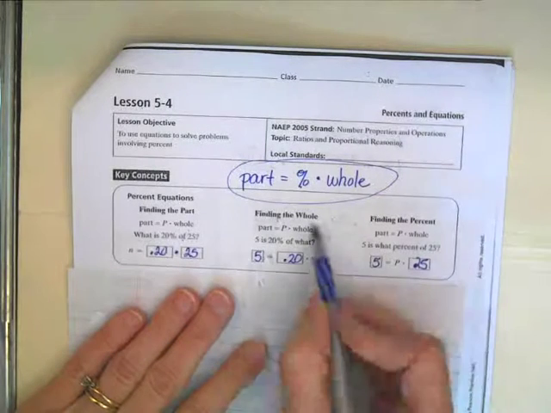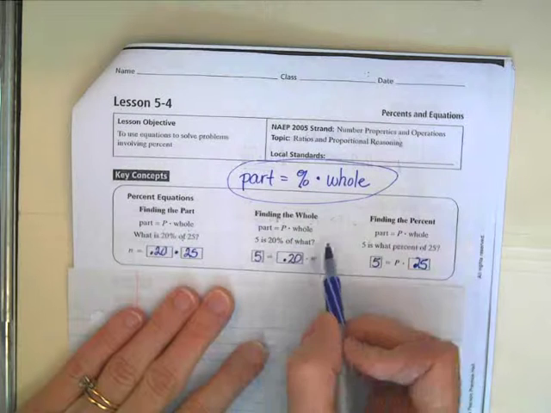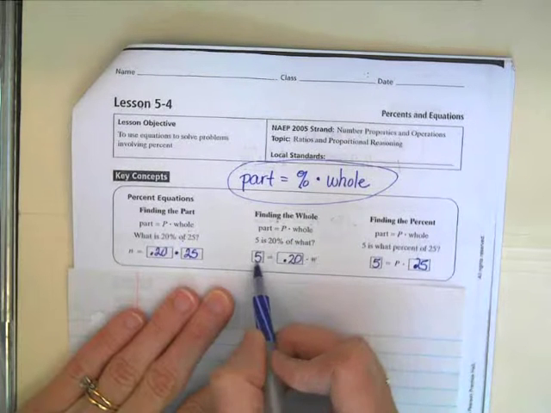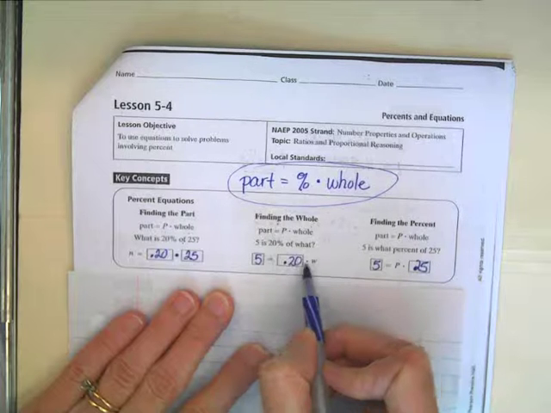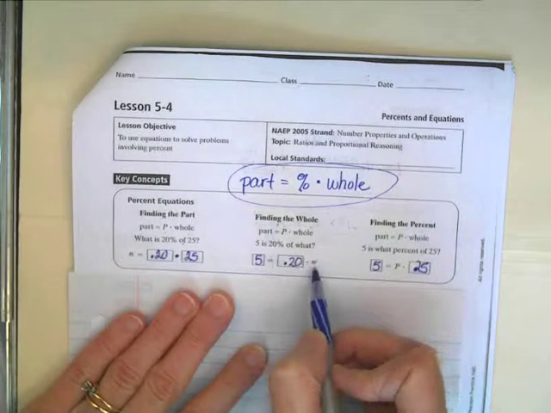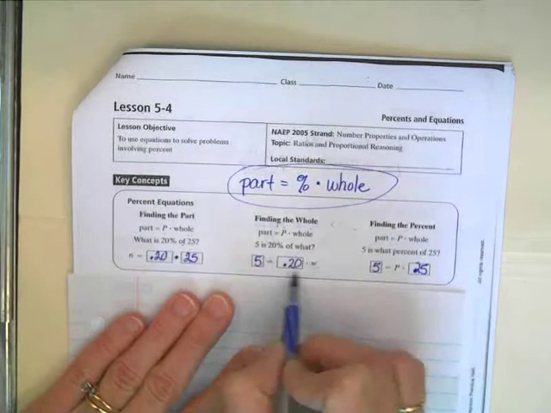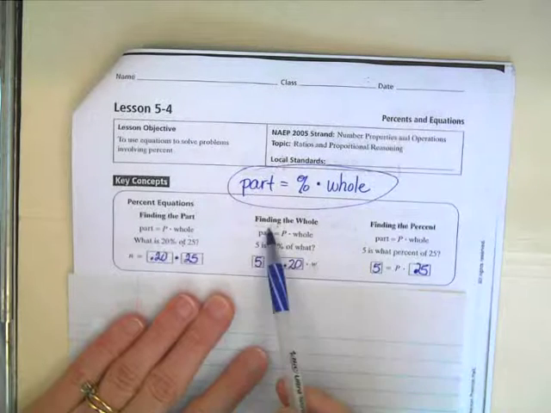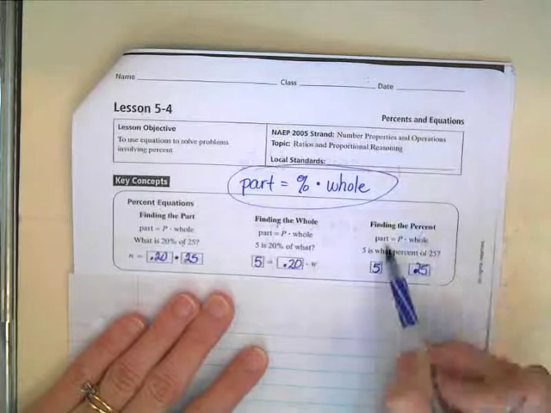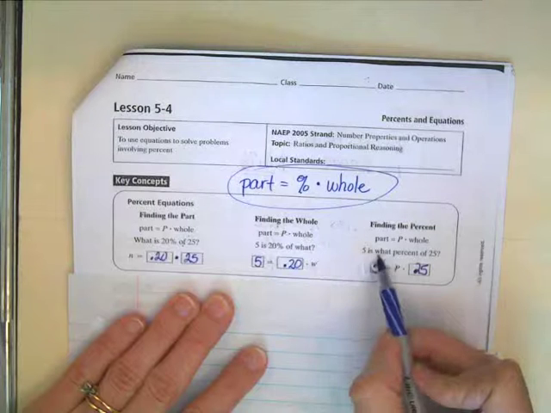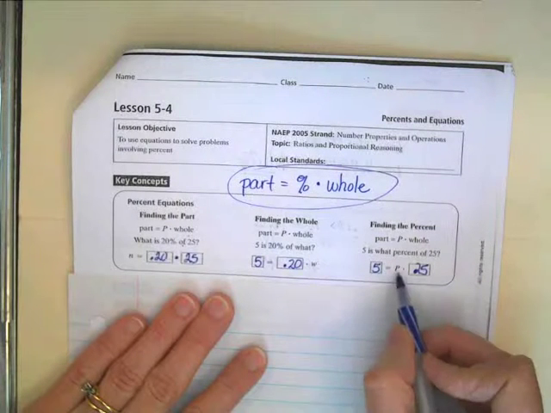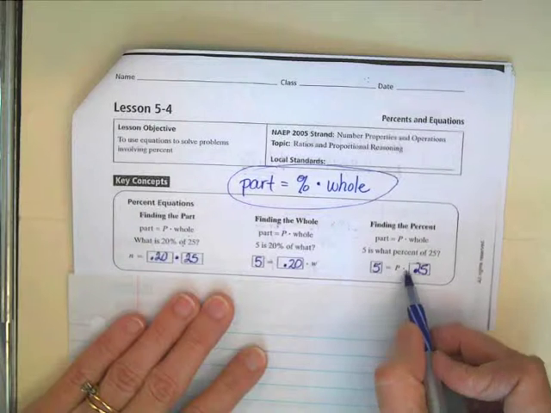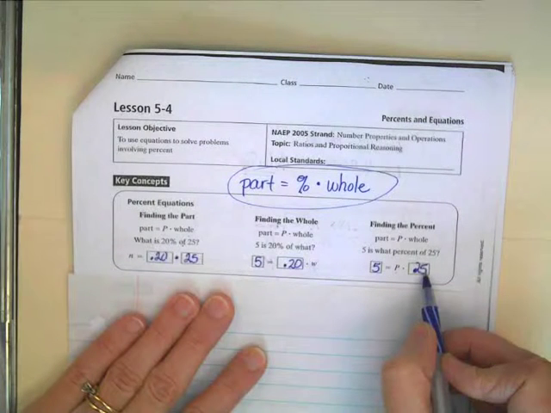Find the part, or finding the whole. 5 is 20% of what number? So 5 is 20%, 0.20, times w, what number? Again, different parts are missing, different pieces of the equation. Finally, finding the percent. 5 is what percent of 25? So 5 equals the percent times 25.